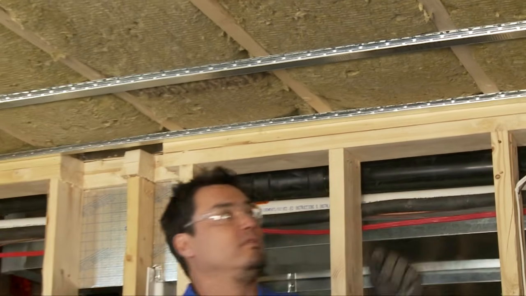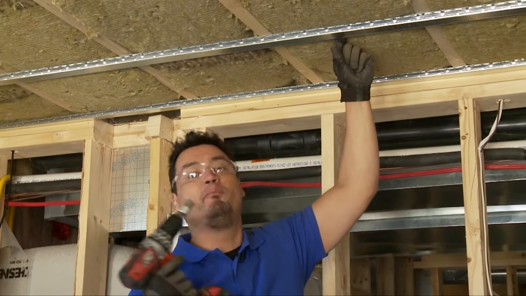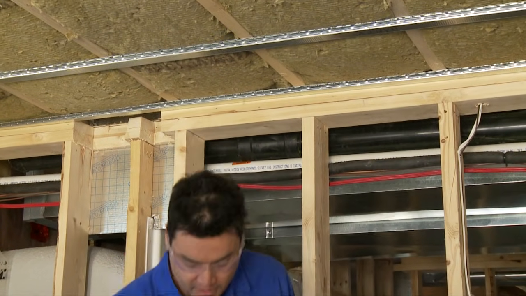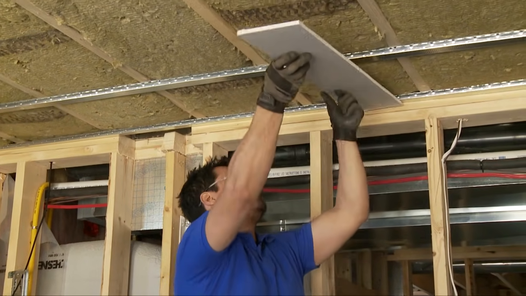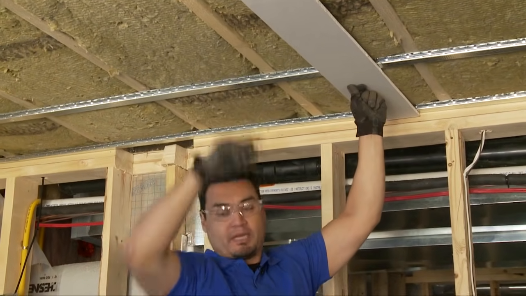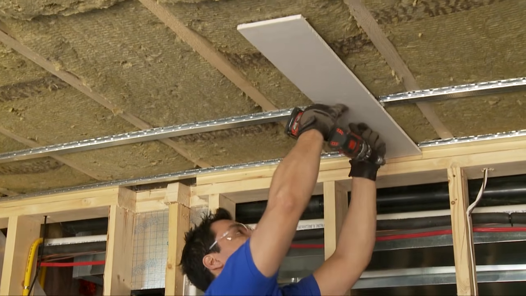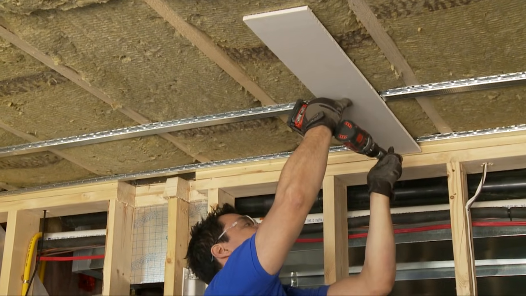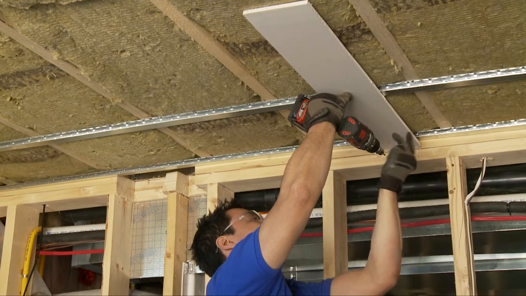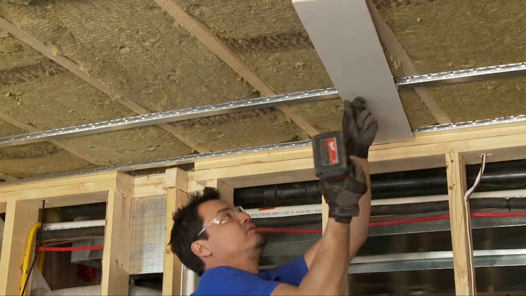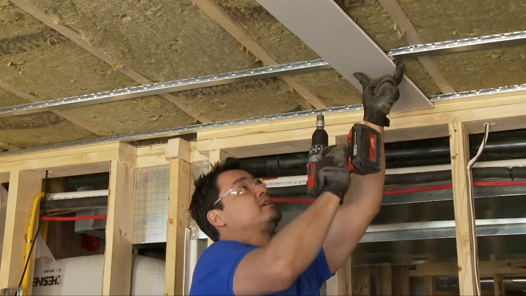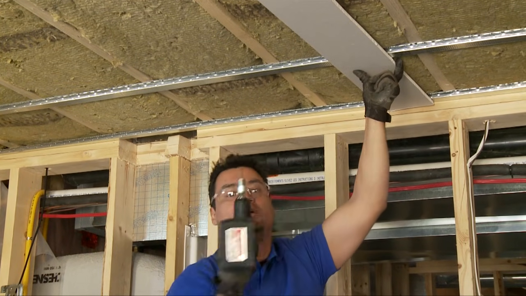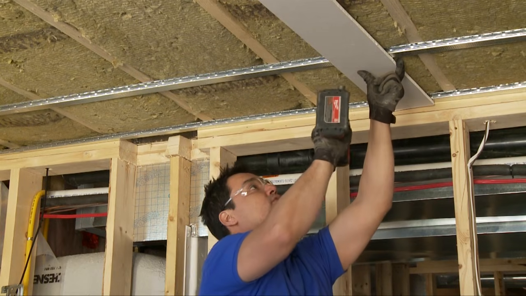Once the rest are all up at 16 on center, that gives us basically our vibration barrier, shall we say, and then we're ready for the drywall. When putting up the drywall, there's really no point in putting it up against the joist, because that defeats the purpose of what we are trying to achieve. What you want to do is put the drywall onto the resilient channels themselves, such as this. Also, because this is a metal product, you want to use fine threaded drywall screws.